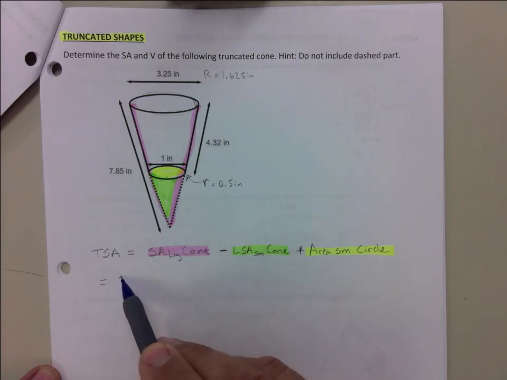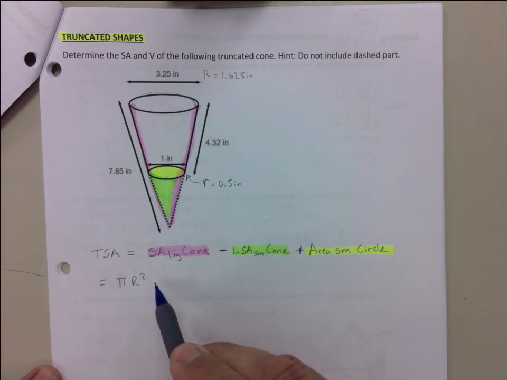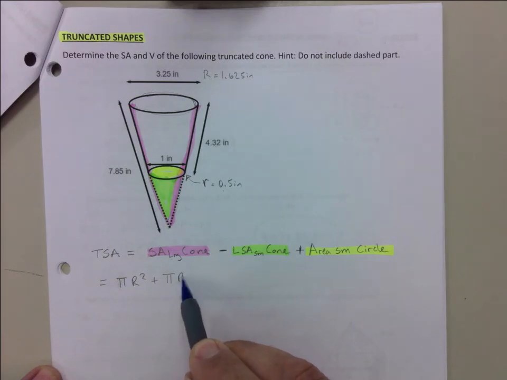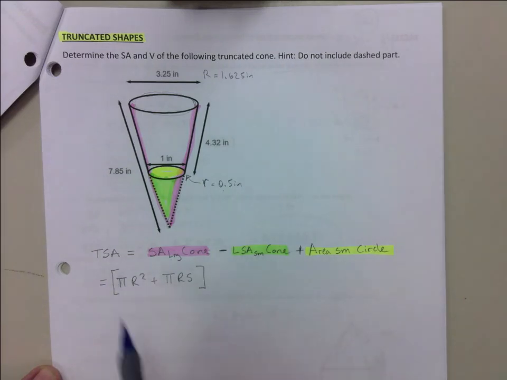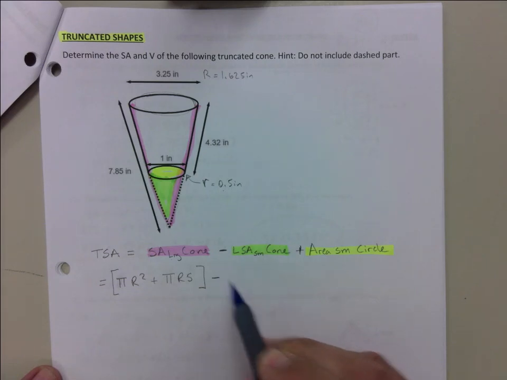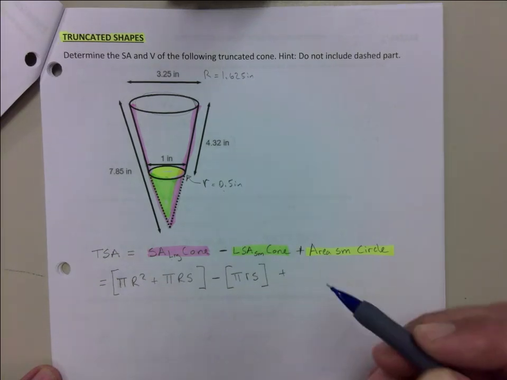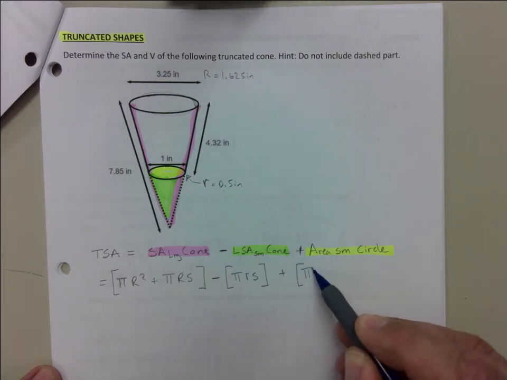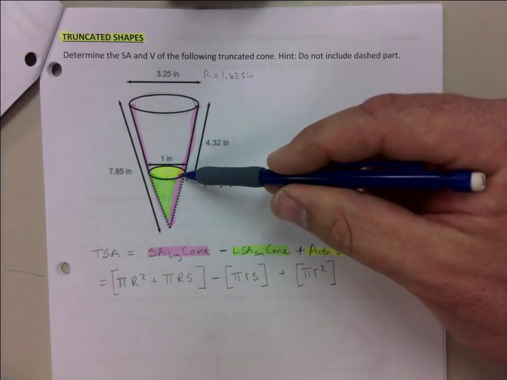The surface area of the large cone is pi r squared plus pi r s. I'm going to put this in square brackets. That's the surface area of the large cone minus the LSA of the small cone. So I'm just going to go pi r s, with a small s there, plus pi r squared. I'm going to use a lowercase r there because I'm dealing with this circle right there.